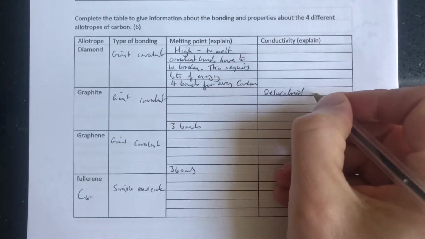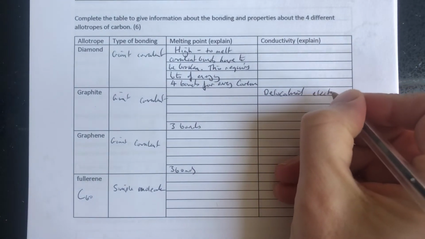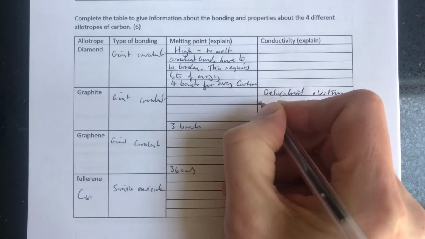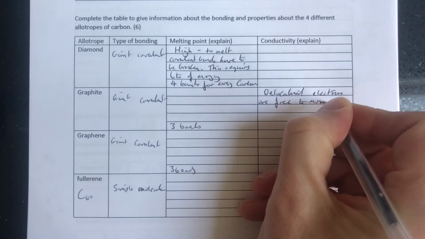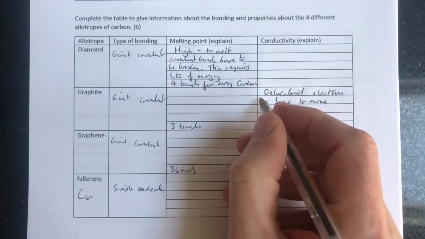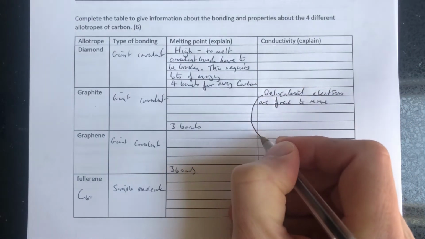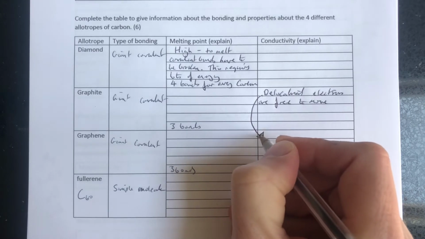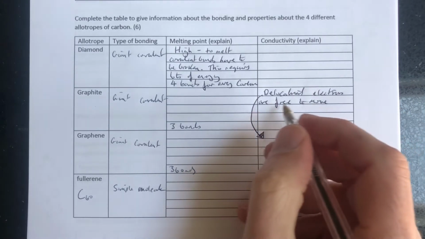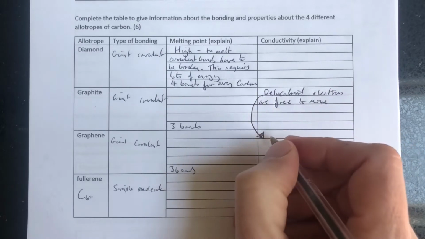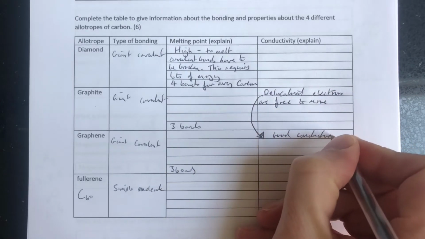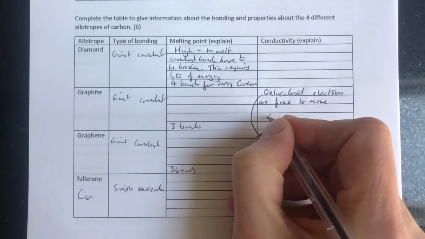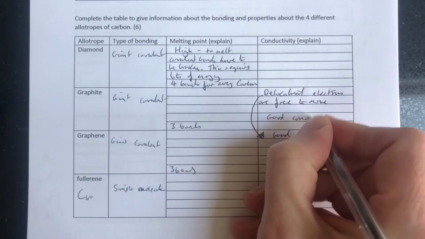Delocalized electrons are free to move. And that's the same in both graphite and graphene because they both have 3 bonds. Each carbon forms 3 bonds in both. And when we have delocalized electrons that are free to move, they are good conductors. So good conductors for graphite, good conductor for graphene.